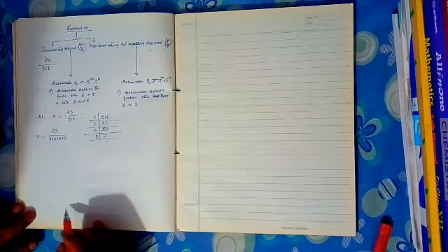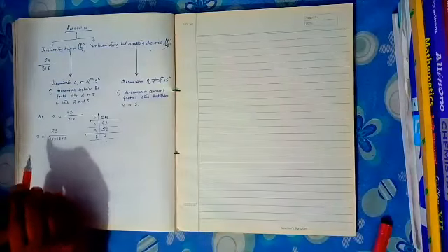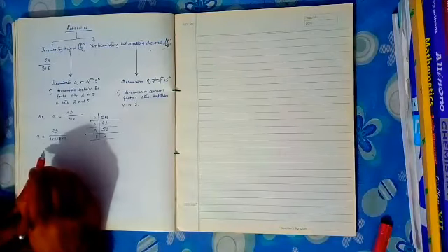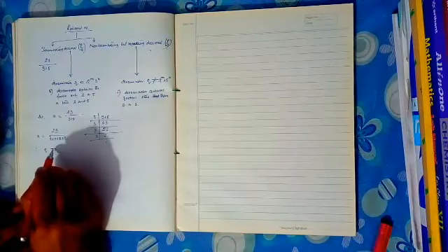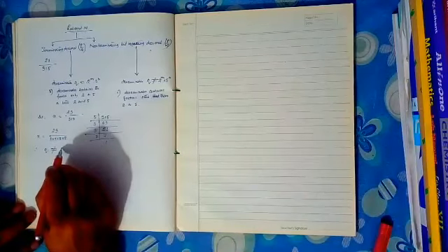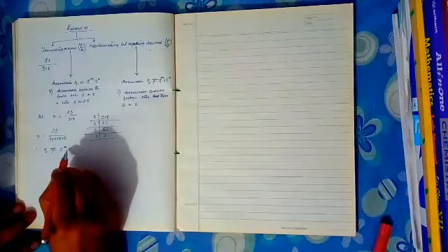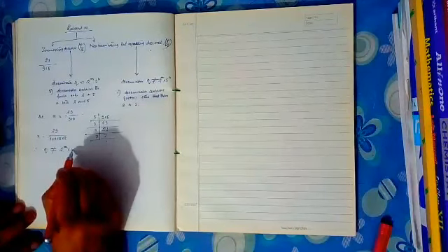Now you see the denominator contains factors other than 2 or 5, that is 3, 3, 7, like that. It means therefore q cannot be written in the form of 2 to the power m into 5 to the power n.